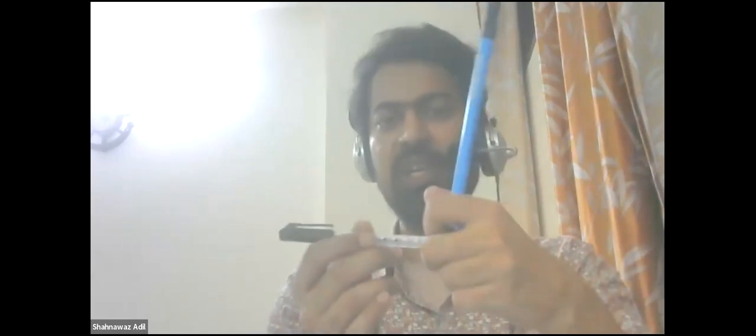Did you understand this part? Yes, sir. My fingertips are in the direction of I hat, and my palm is in the outward direction. You see this portion of my hand showing outward.